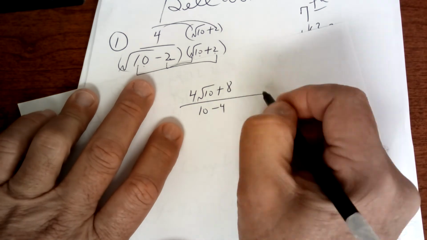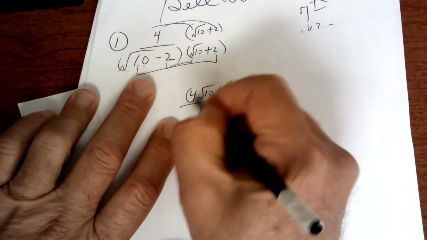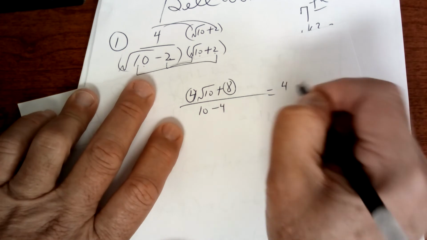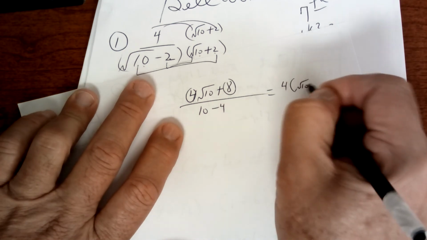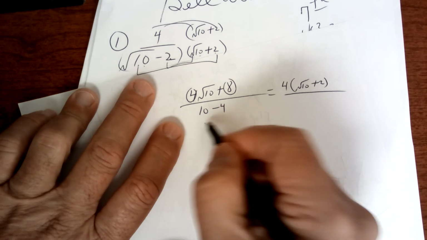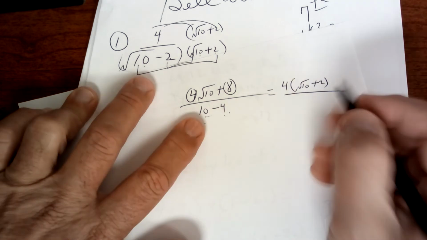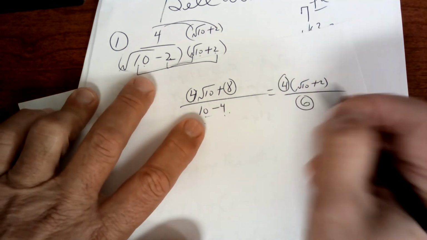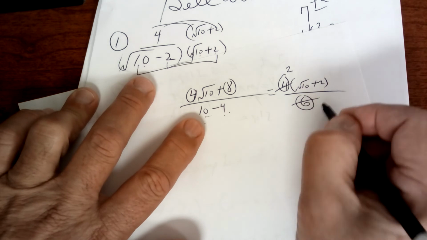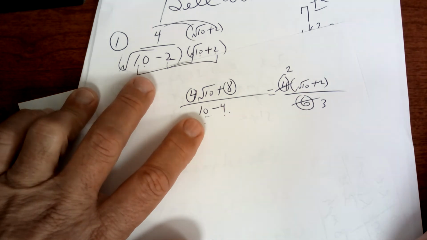So what you're going to end up with, and you can factor out a 4 here, so you're going to get 4 times the square root of 10 plus 2. And then down here, this looks like 6. And then you're going to reduce those 2 and get 2 over 3. And there's your answer. Okay?